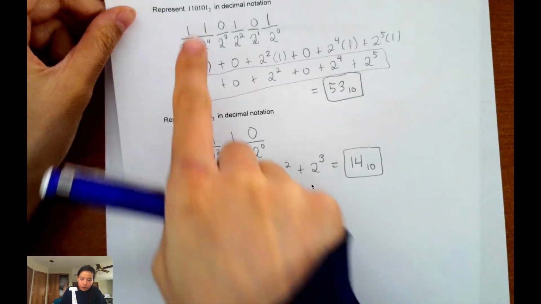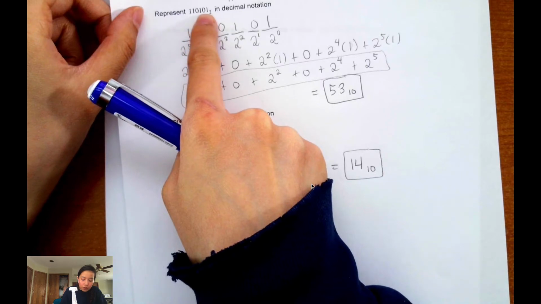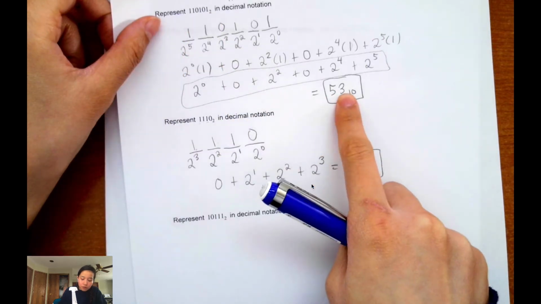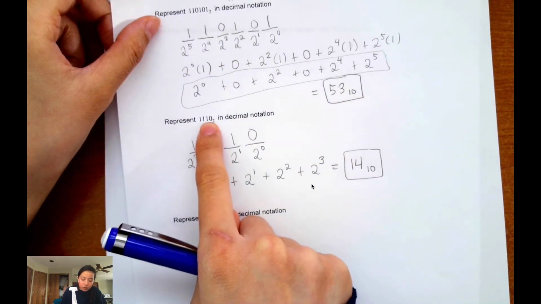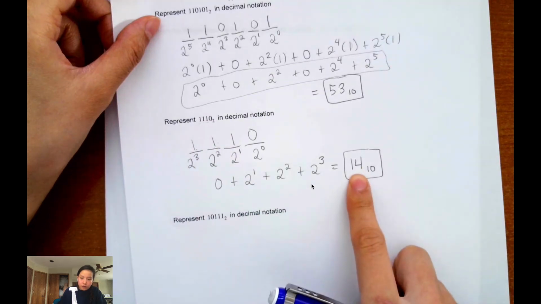So just to recap, 110101 in base 2 is equal to 53 in base 10. 1110 in base 2 is equal to 14 in base 10.